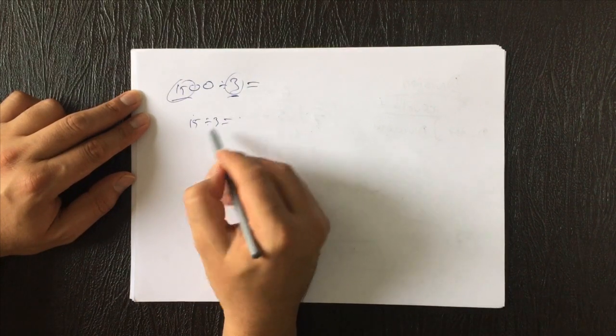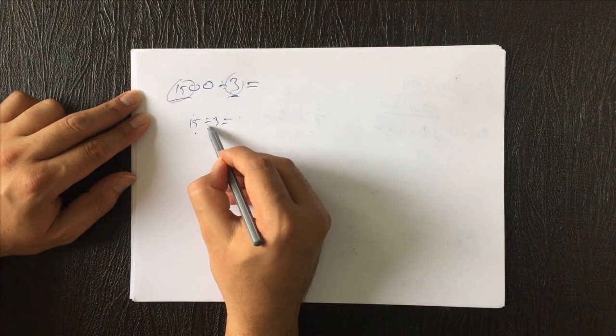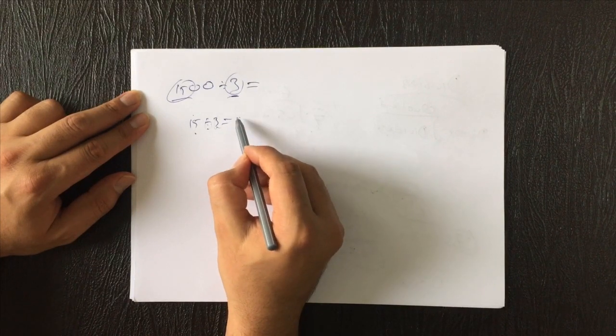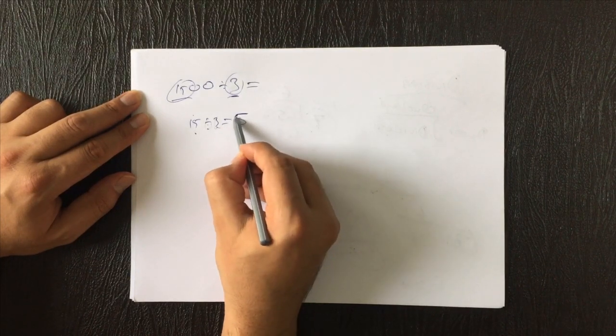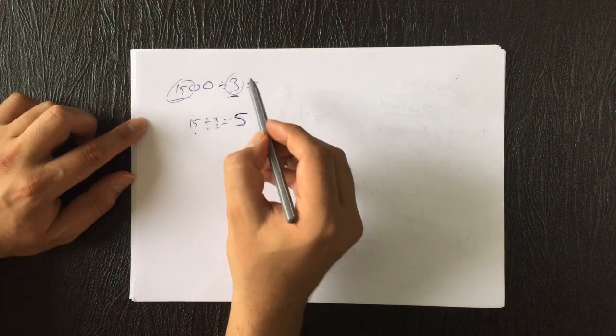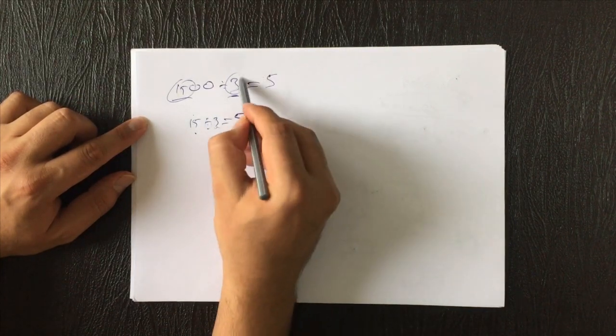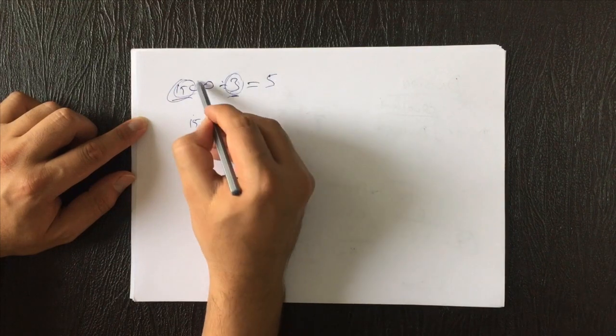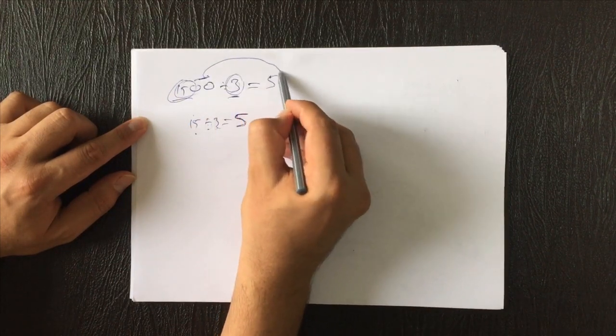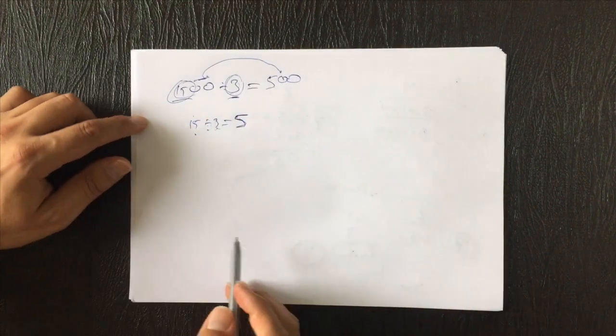So 15 divide 3, it is 5, and you write 5. Then please add the 0 here.